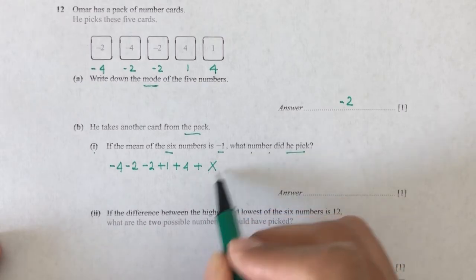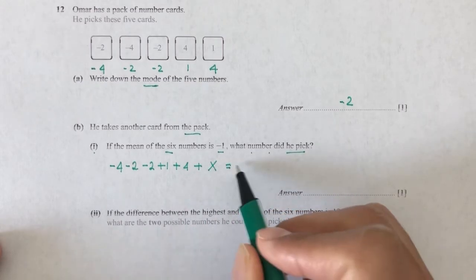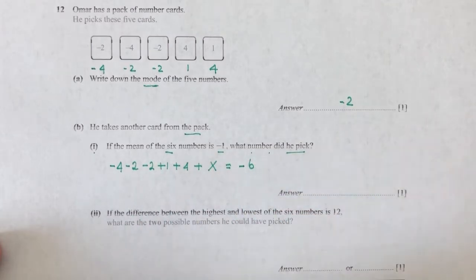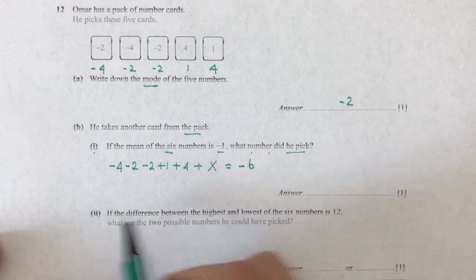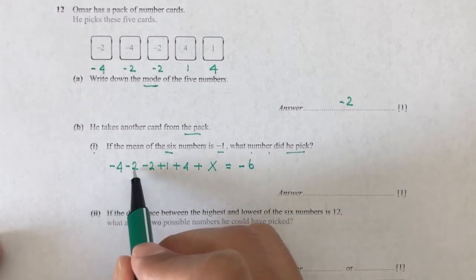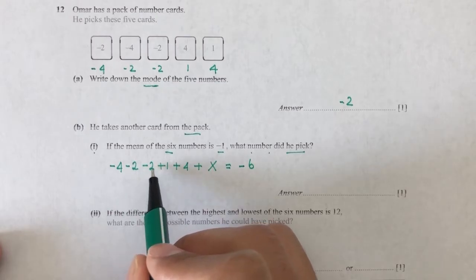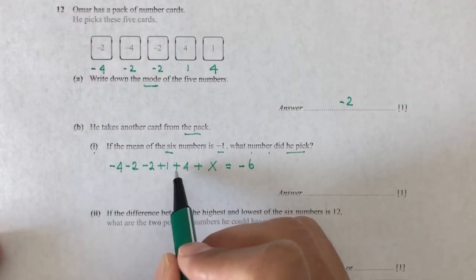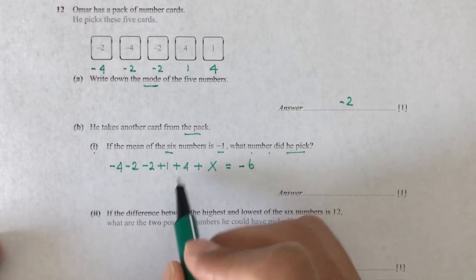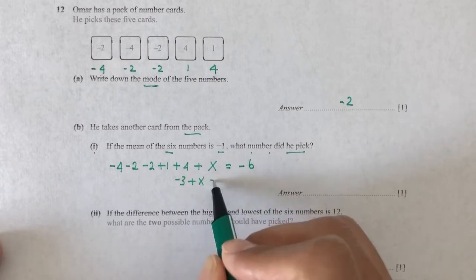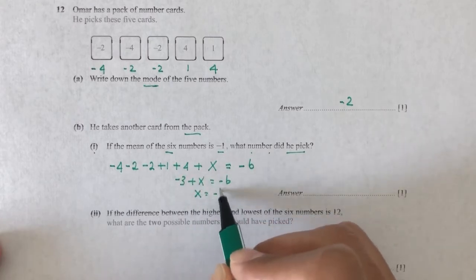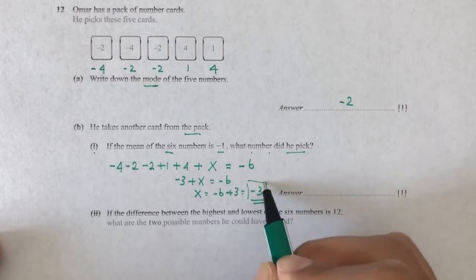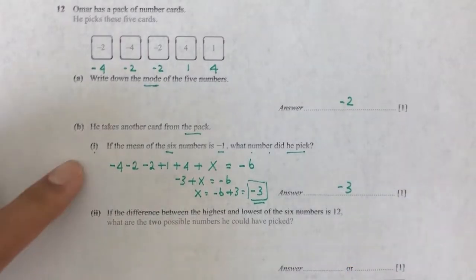We don't know what number he picked, but the sum of everything is -6. Okay, so we have to find the value of x. So -4 -2 is what? -6, -6 -2 is -8, -8 plus 1 is -7, -7 plus 4 is -3. So -3 plus x is -6. X will be -6 plus 3, which is -3. So the number he picked is -3. Okay, that is your answer for part 1.